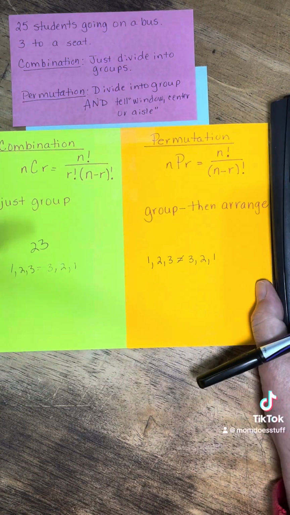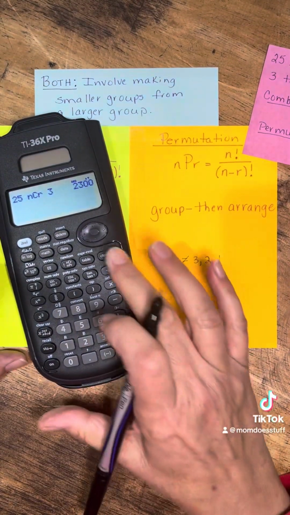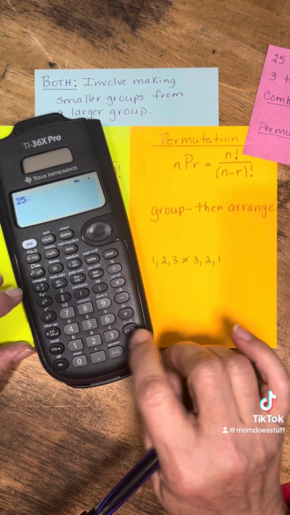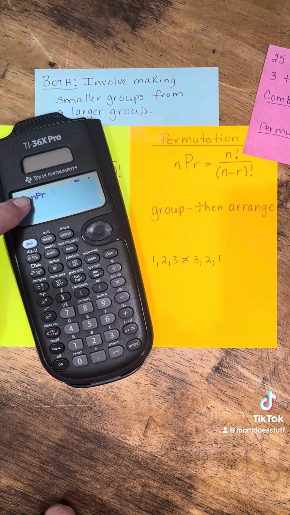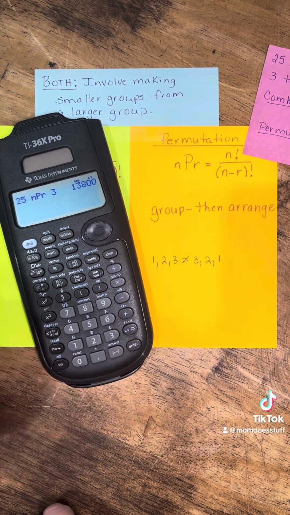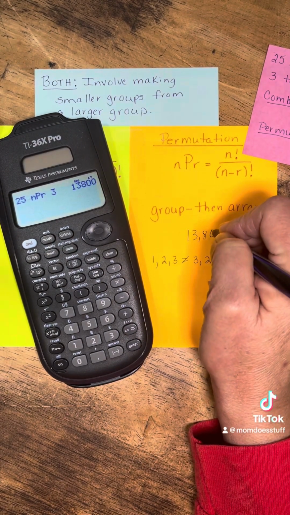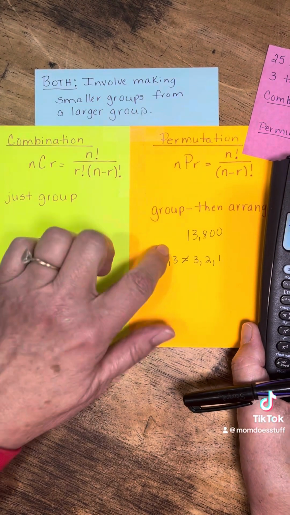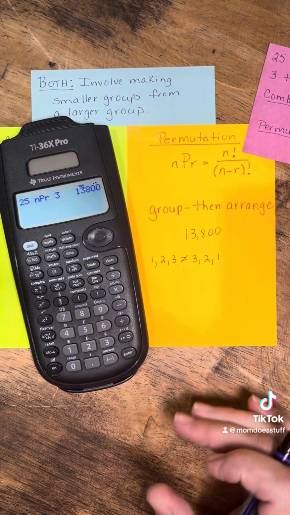Now, if I take that same data and I want to use my nPr button, let's clear it out. So I'm still going to use 25 total people. I'm going to hit this button 3 times, 1, 2, 3, to get my nPr formula. I'm still taking them 3 people at a time. You hit enter, and you see now you have 13,800. That's because not only are you using them in groups of 3, but you're also rearranging each group. So each group has multiple options.